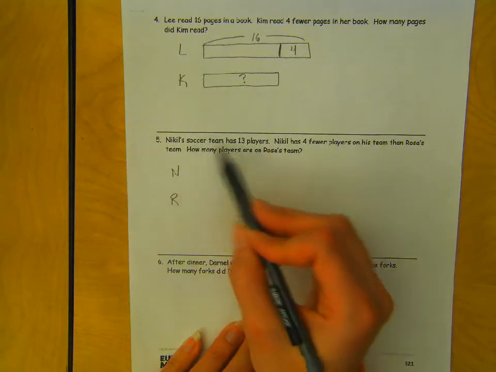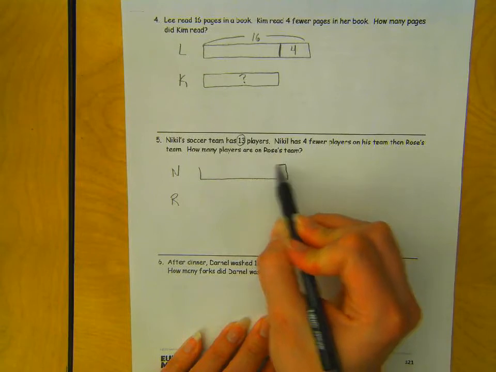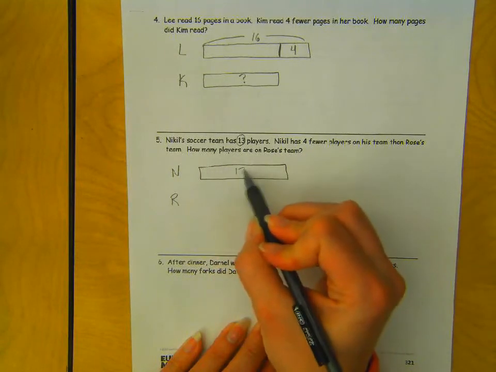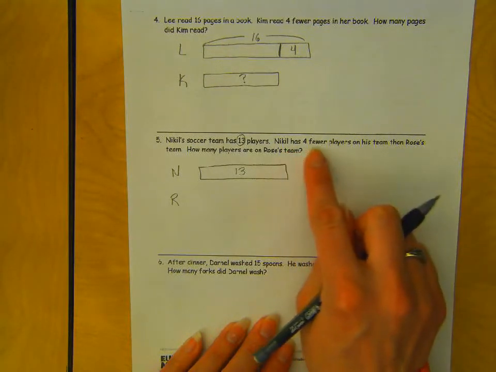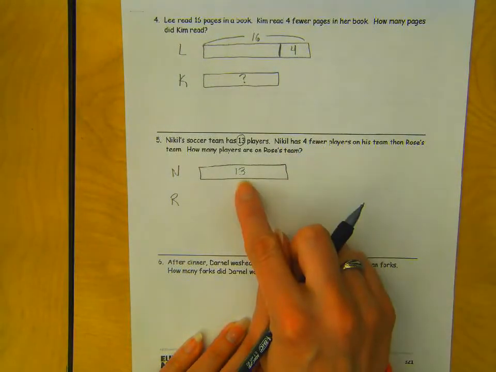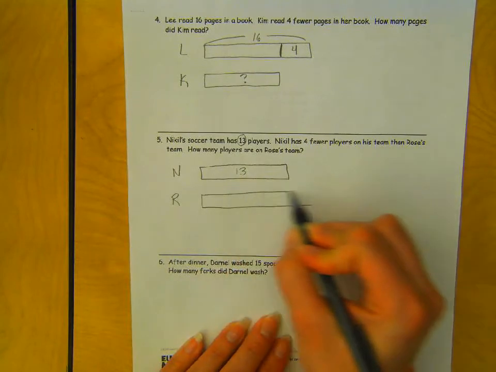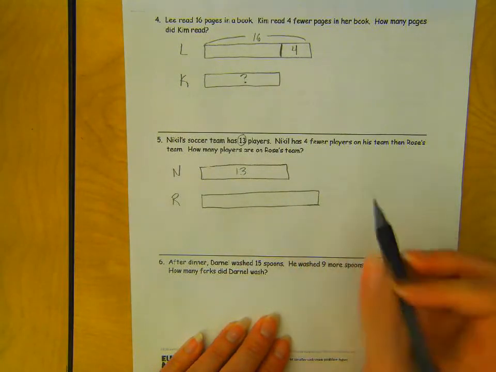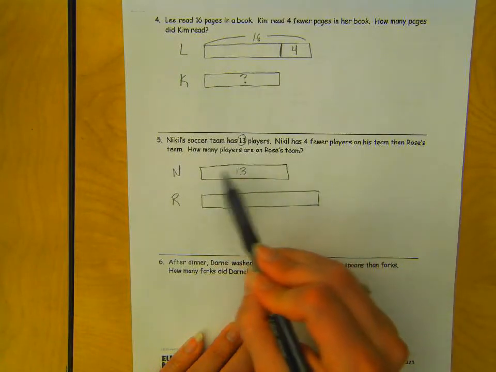And it says Nikhil's soccer team has 13 players. Nikhil has 4 fewer players on his team than Rose. So Nikhil has less players on his team than Rose. So hers is going to be longer because it says Nikhil has 4 fewer players. So his is fewer.